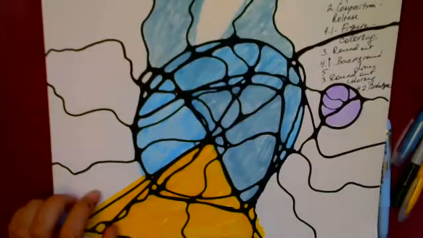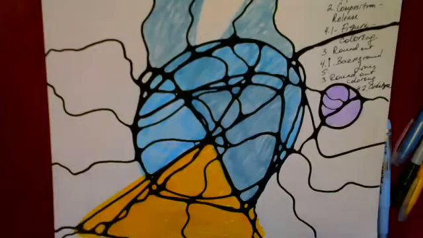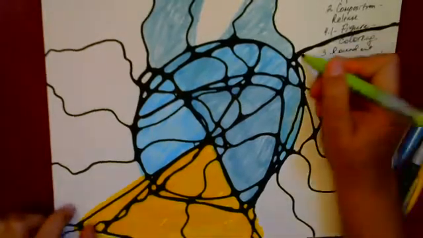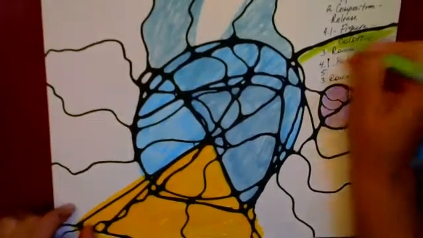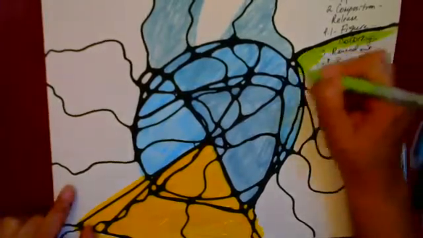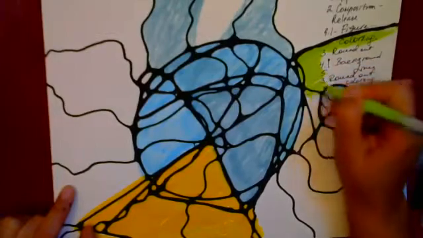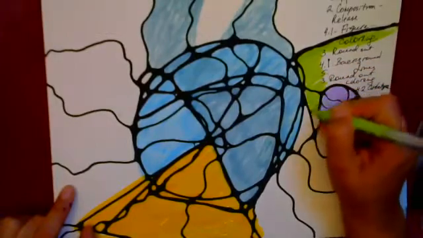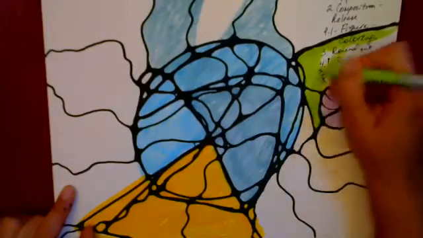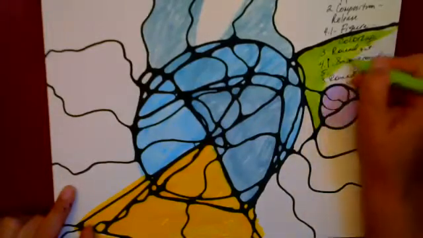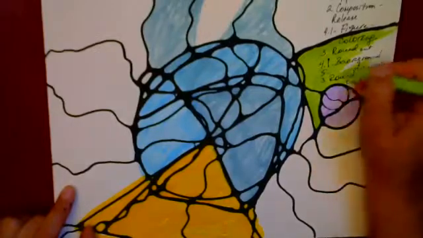Okay. And the square, I like the color green. It gives me hope, it gives me a renewal, it gives me the feeling that everything is going to be okay. Everything will work out.